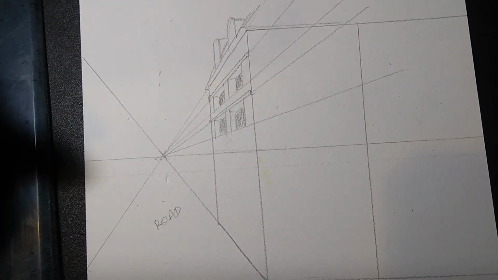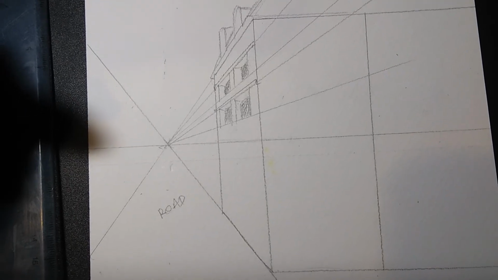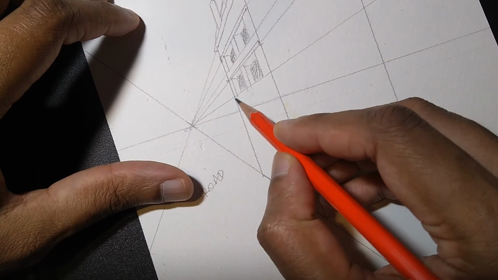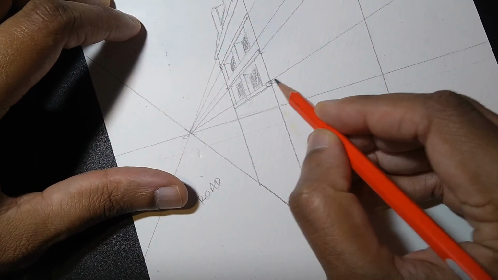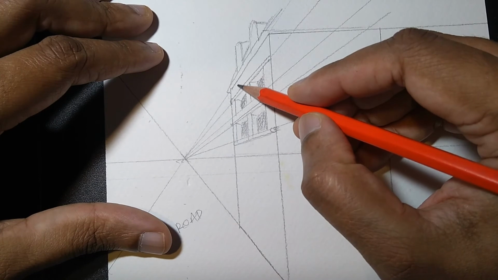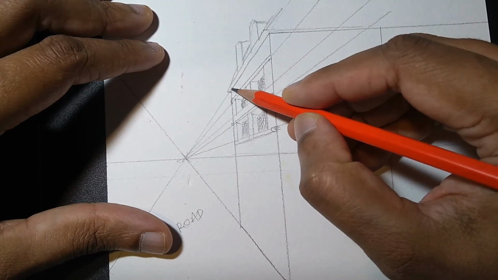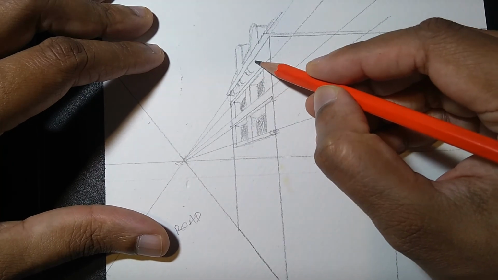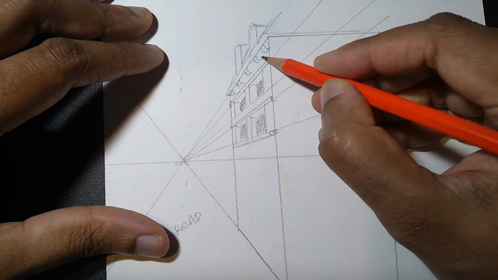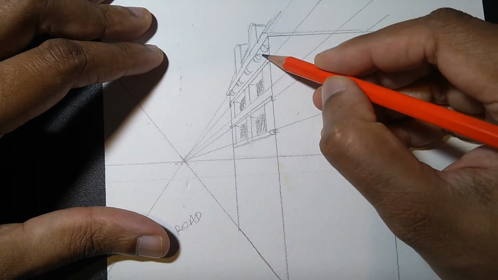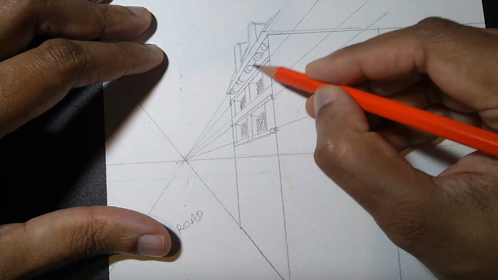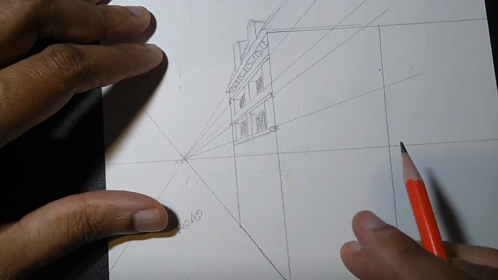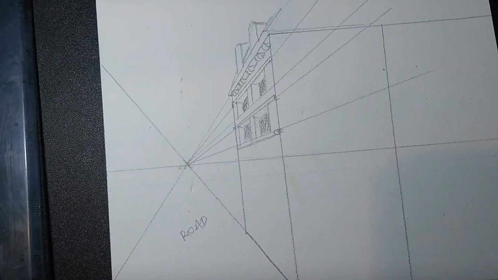Okay, so again, I can continue, but essentially I can just draw some details. It really depends on the picture you're trying to draw.